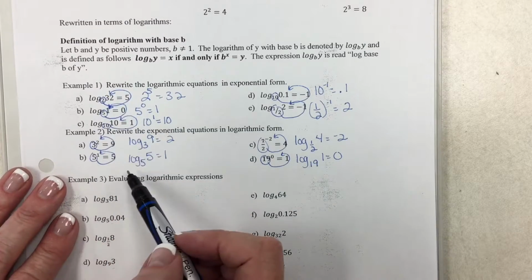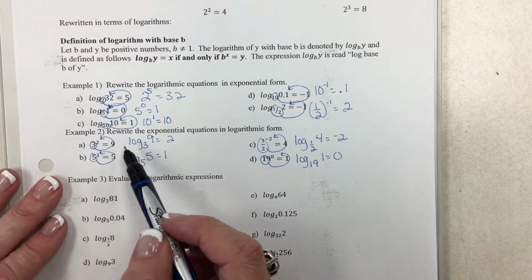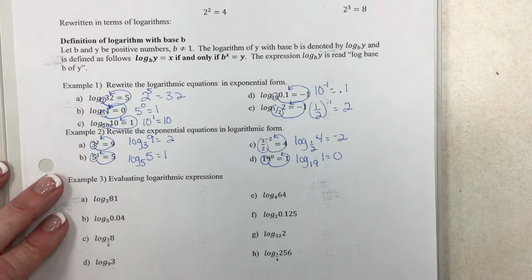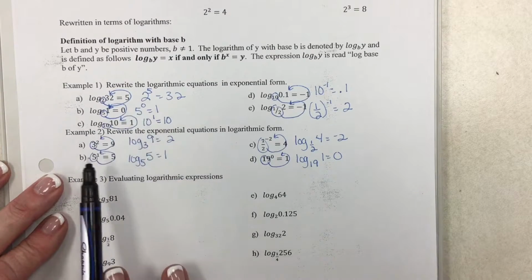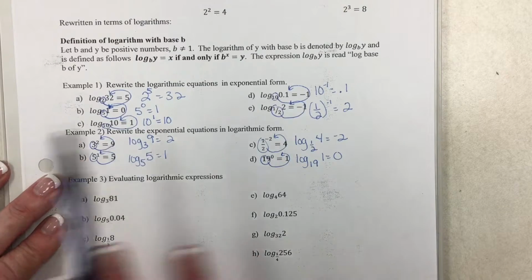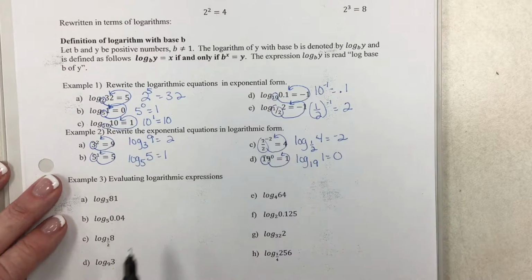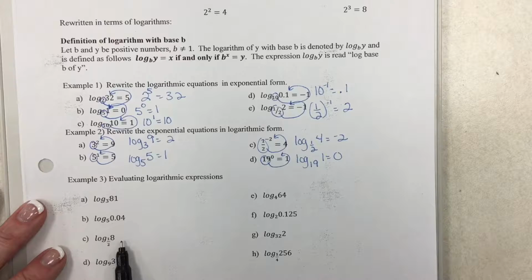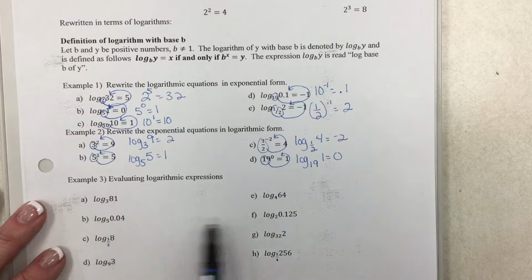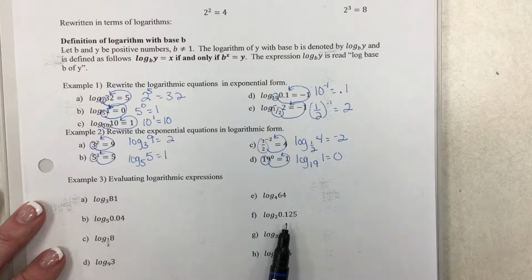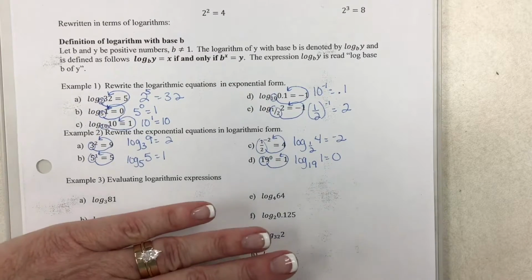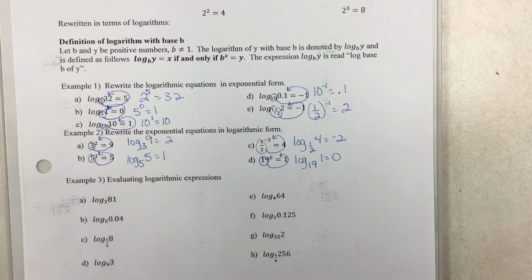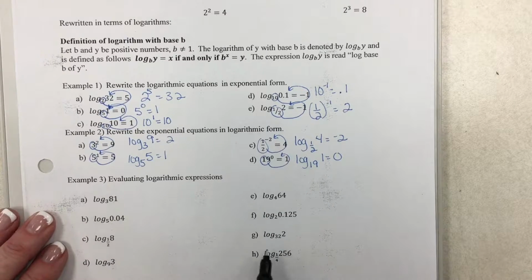Those two, example 1 and example 2, is strictly rewriting. And the snail method helps us to rewrite from one form to the next. Okay? From one form to the next. Logarithmic to exponential, exponential to logarithmic. That's all we did was rewrite. Now, we're actually going to evaluate. And we're only going to do the first 2 on here. Number 1 for time purposes, but the others I'm scared are going to confuse you off the top. We're going to come back at another day and finish up the others.